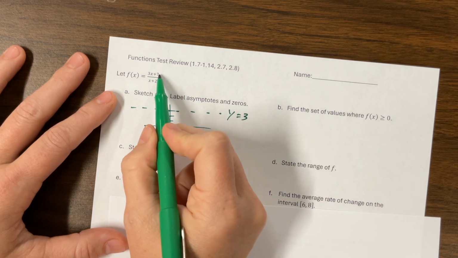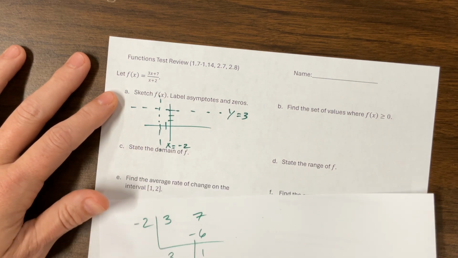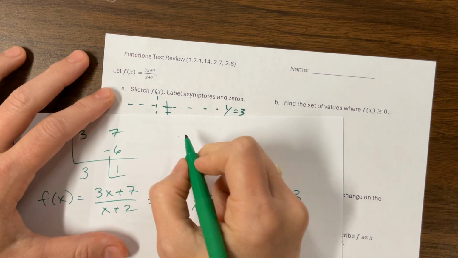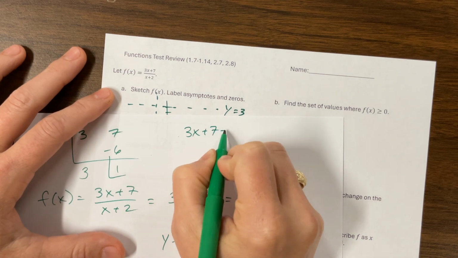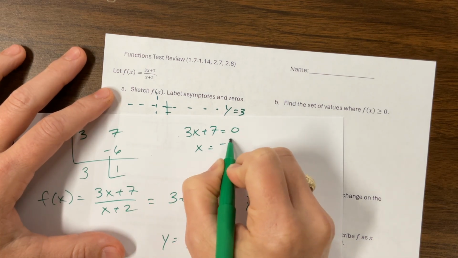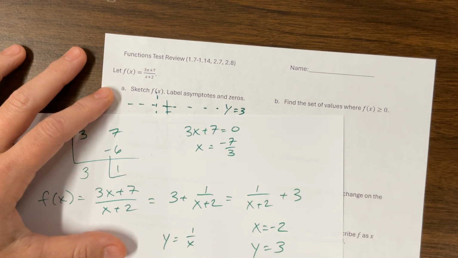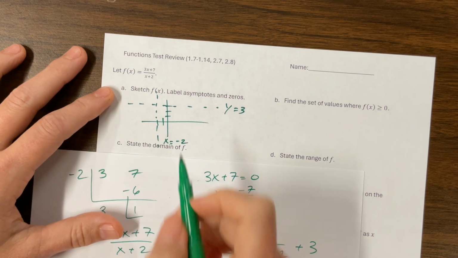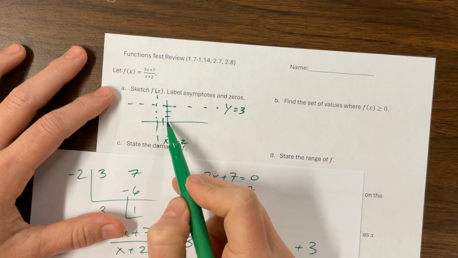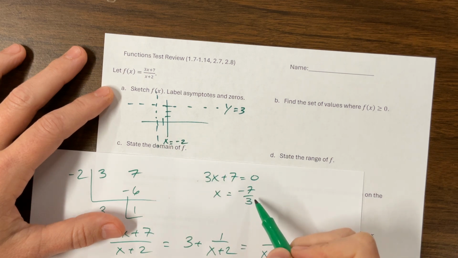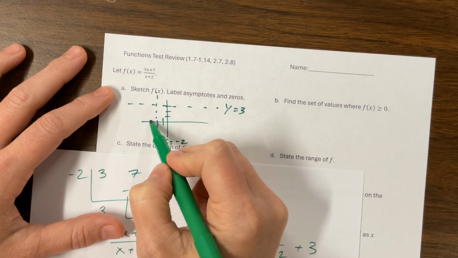Okay, so the zeros happen when the numerator is equal to 0. So when I have 3x plus 7 equal to 0, I solve that and get x equal to -7/3. So when x is -7/3, which is bigger than -2, then we have a 0 here.